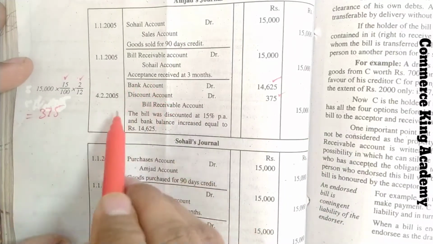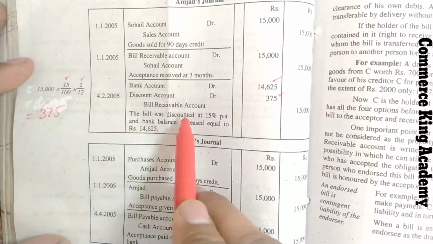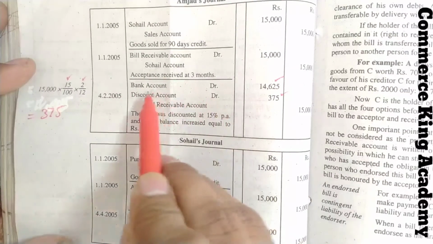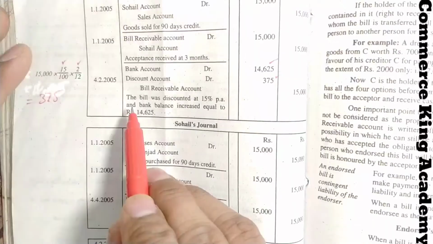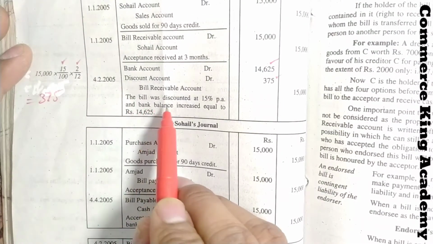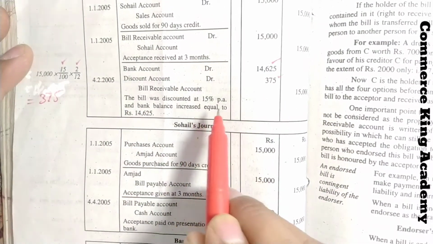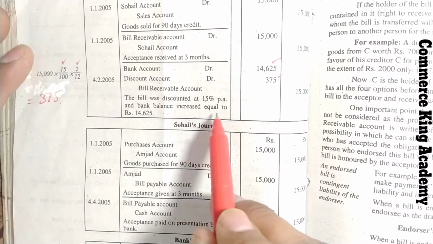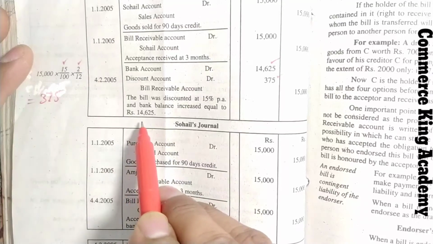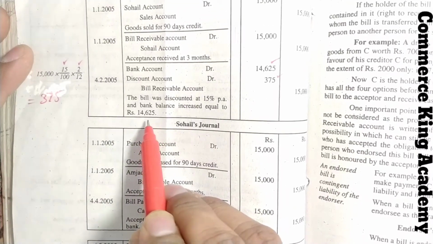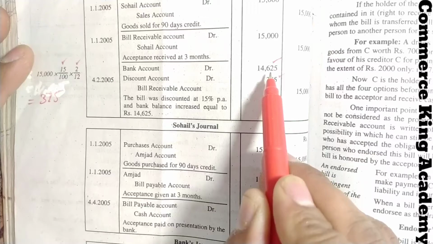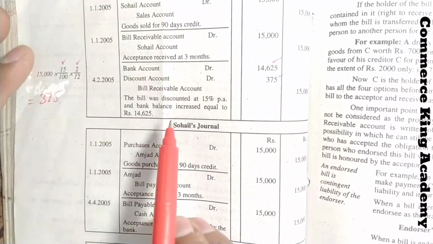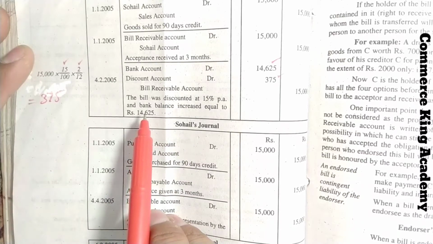This entry is called a compound entry because it holds more than 2 accounts. With description: the bill was discounted at 15% per annum and bank balance increased by rupees 14,625.